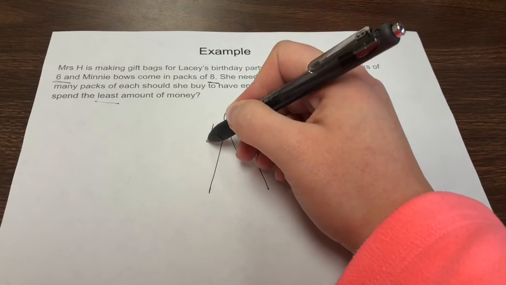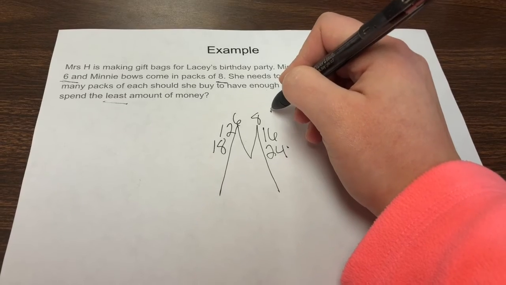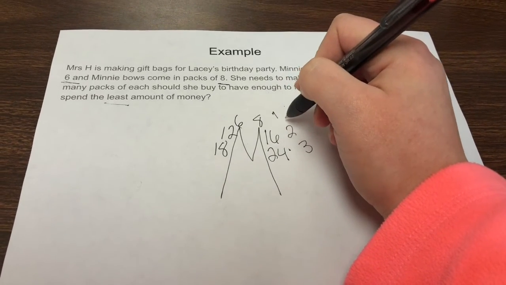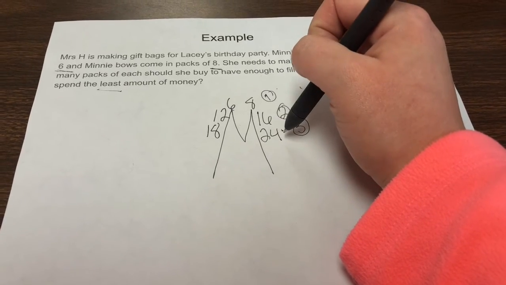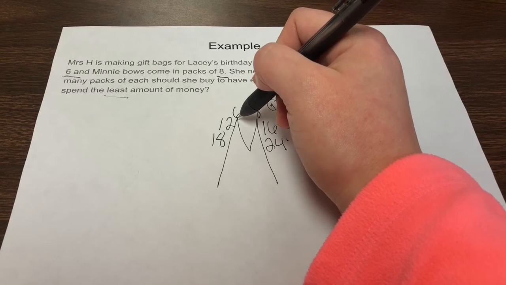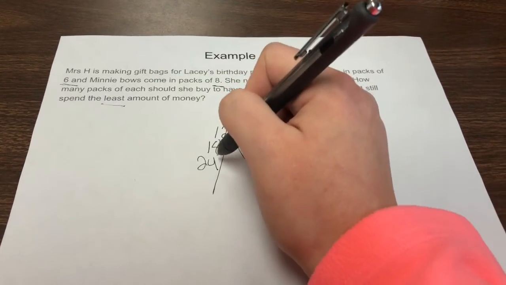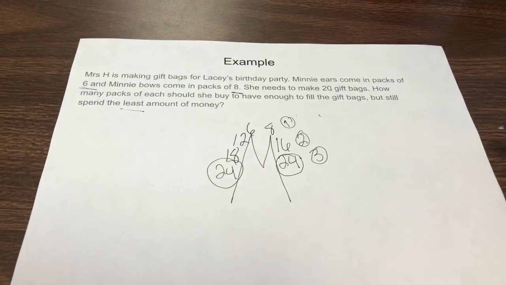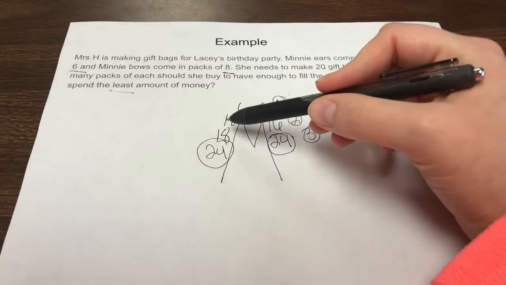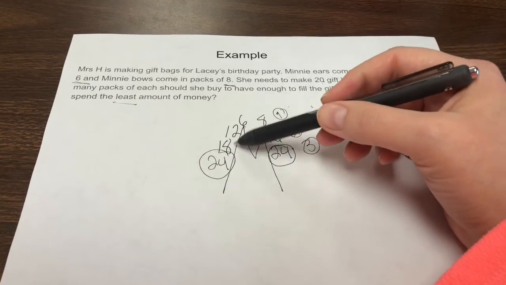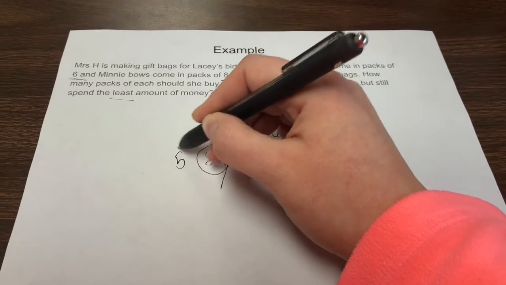Let's keep going. 6 times 3, 18. 8 times 3, 24. I've hit 20 with the 8, and I know this is the first multiple, second multiple, third multiple. I'm just going to circle those so you all don't get confused that these are the multiples listed. Then 6 times 4 is 24. And now I've hit that least common multiple of 24. So I know that when I buy my packs, I'm going to end up having 24 of the items. Because if I buy 18 or 12, then I'm not going to have enough. And this is my first multiple, second multiple, fourth multiple, fifth multiple.